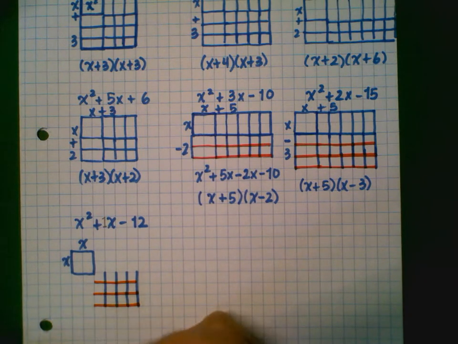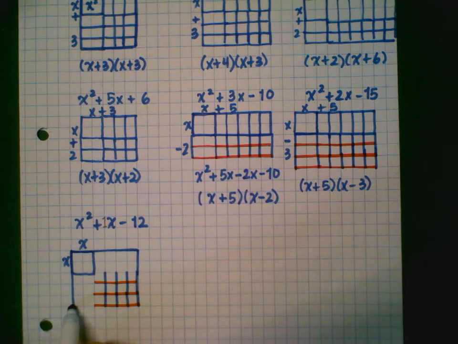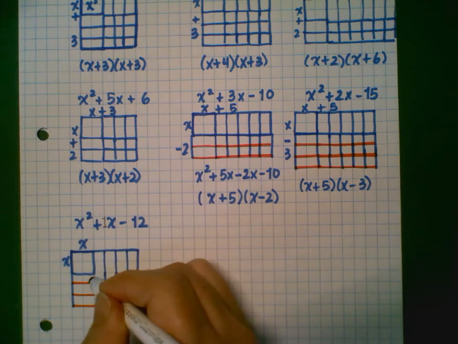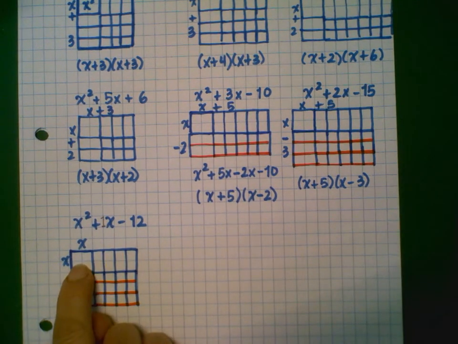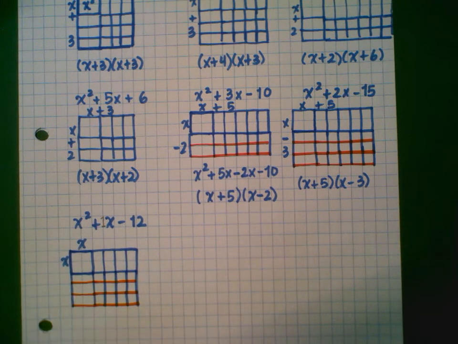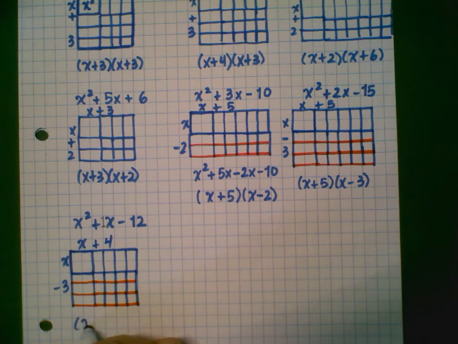And then at this point, I'm going to extend each of my lines. So I extend this one down to complete the rectangle. Extend the reds across and the blues up and down. There we go. Okay, so what we've got here is negative 12 in the units, x squared as the first term, and the bars on the top and the left here are positive 4, negative 3. So my factors of x squared plus x minus 12 are x plus 4 and x minus 3.